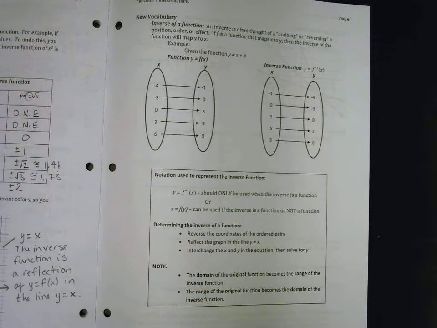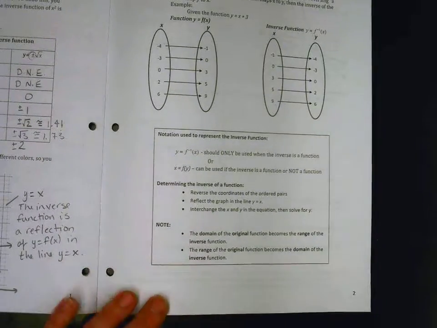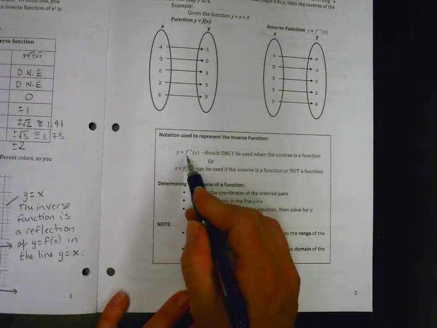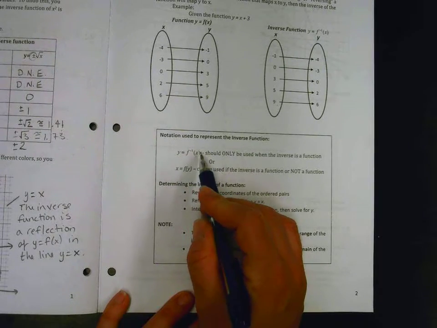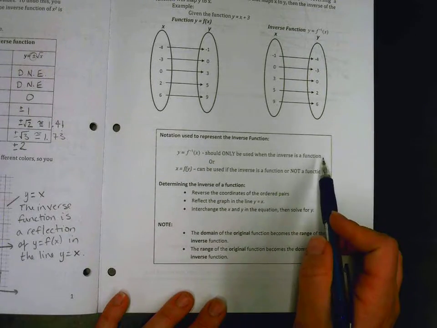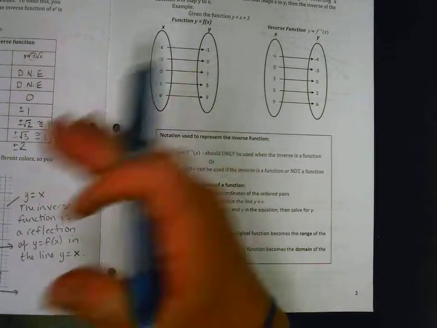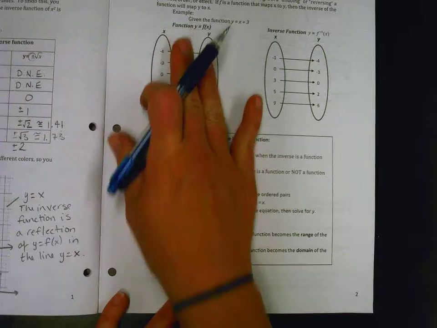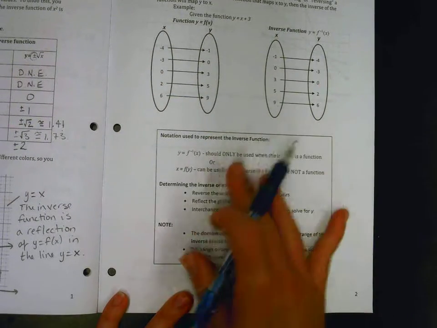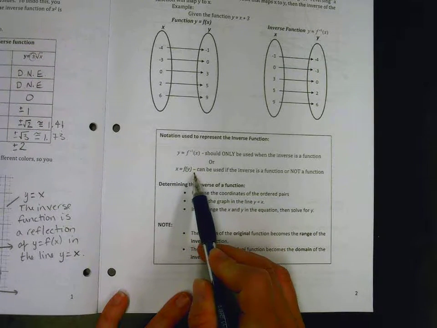Okay, so notation. What notation is used to figure out if we are talking about an inverse? For an inverse function, the notation we use is f of negative 1 of x. This should only be used when the inverse is actually a function. So for example, a linear function to a linear function, both of these are functions, so we could use this notation. The other notation you might see would be x equals f of y. This can be used if the inverse is a function or not a function.